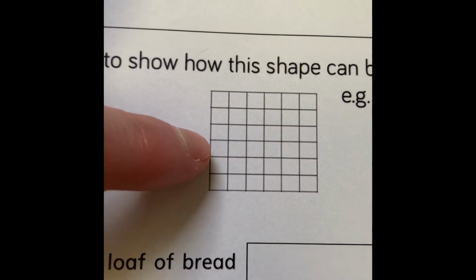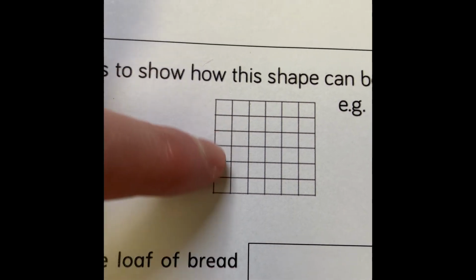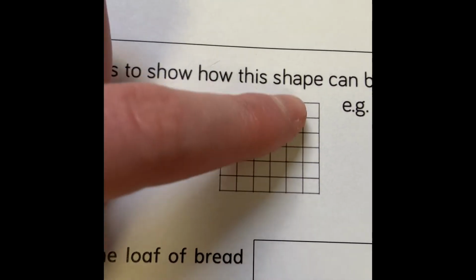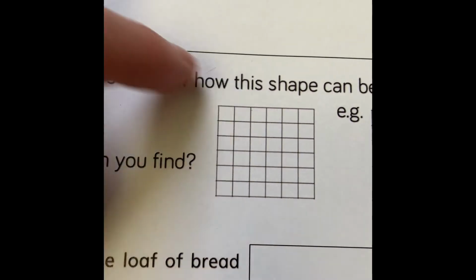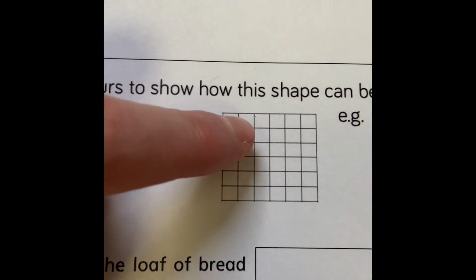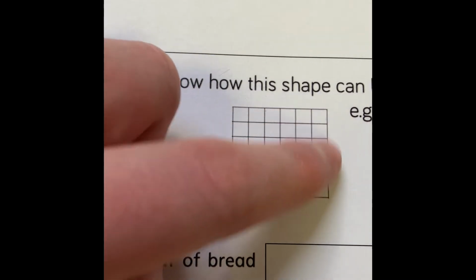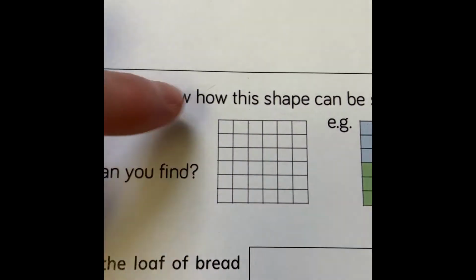You could do it in 6 equal parts: 1, 2, 3, 4, 5, 6. You could do it into 3 equal parts: 2, 4, 6. Up to you to have a little think about that one.